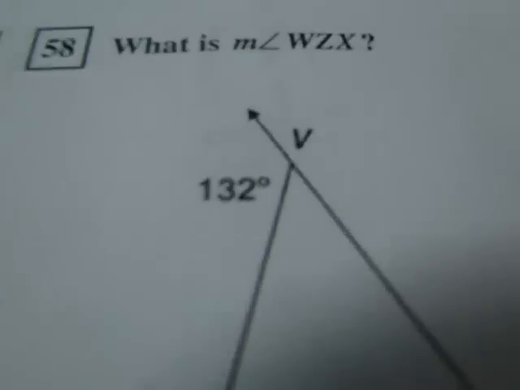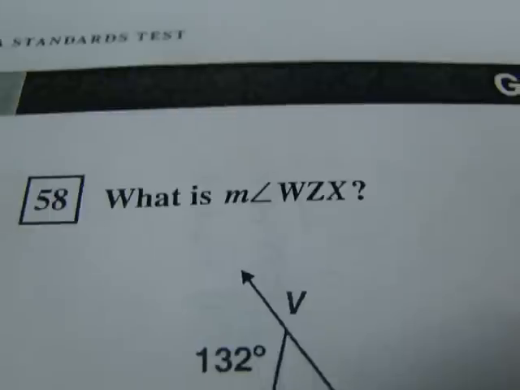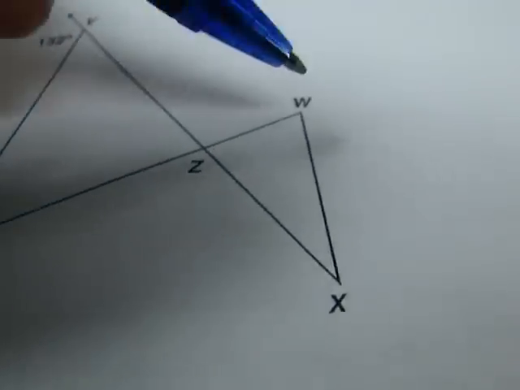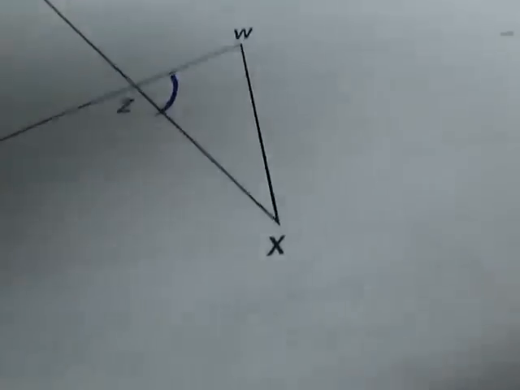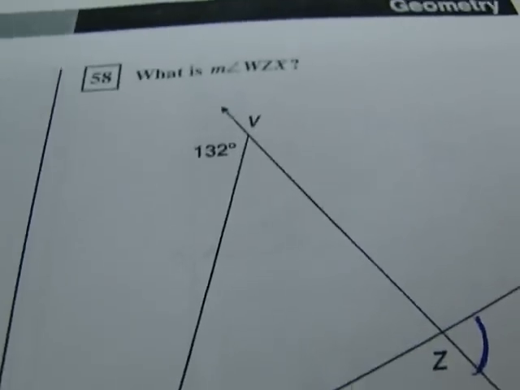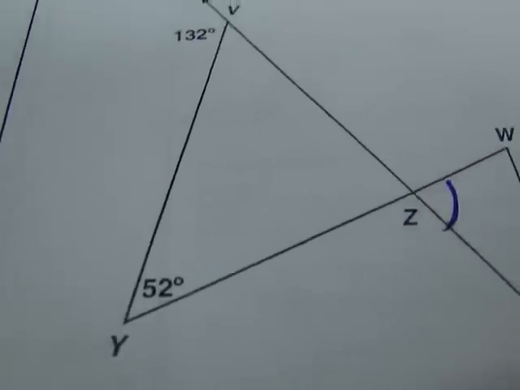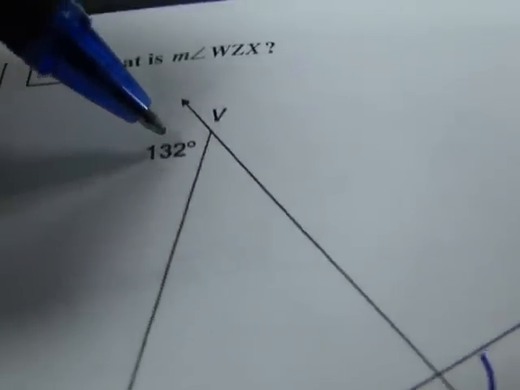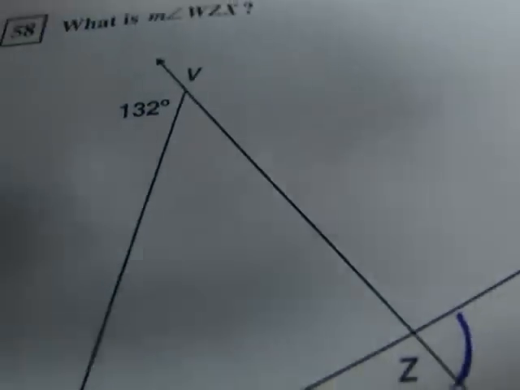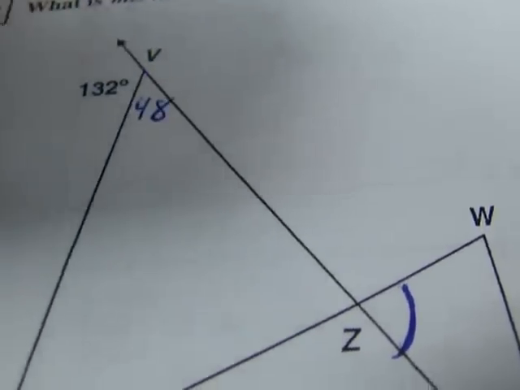Okay, number 58. What is the measure of angle WZX? So WZX is going to be this angle that we're asking about. All right, so let's see what we can figure out. We know this exterior angle is 132, and we know that these are a linear pair, so this one here has got to be 48.